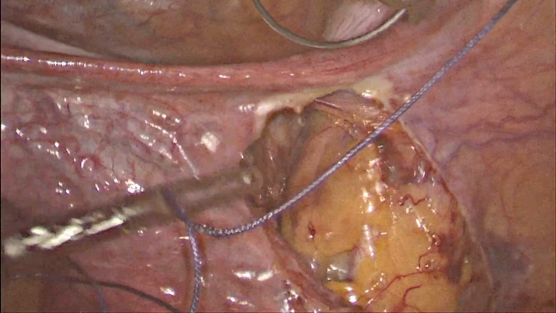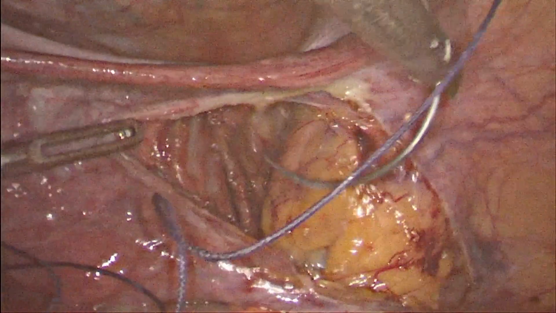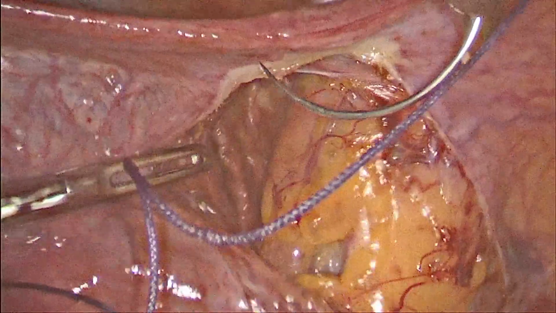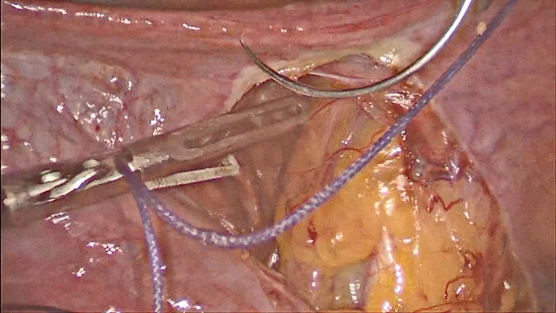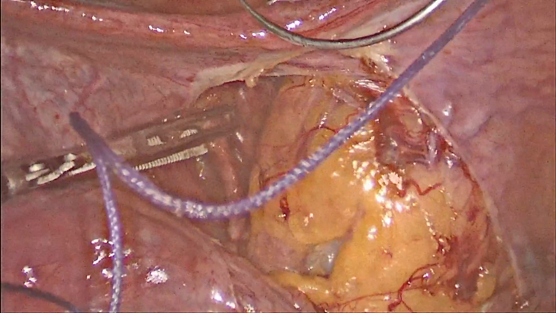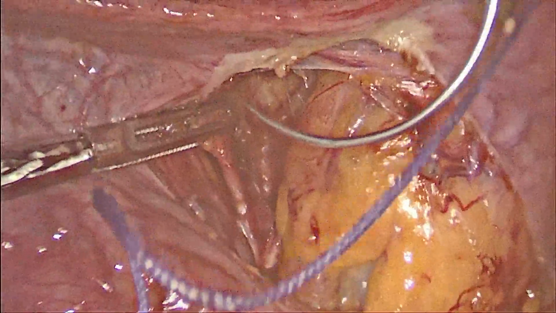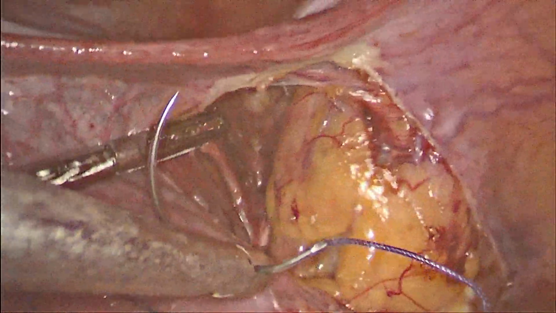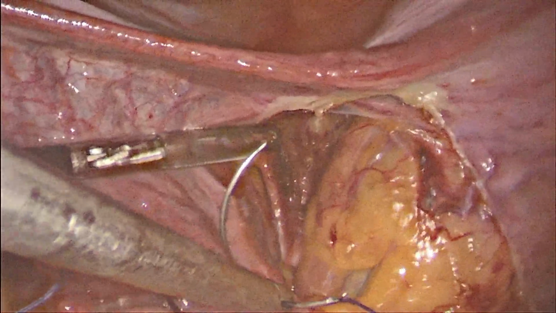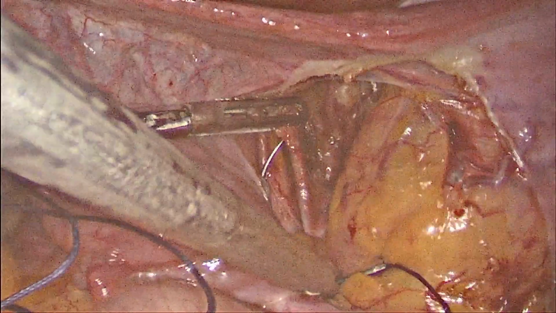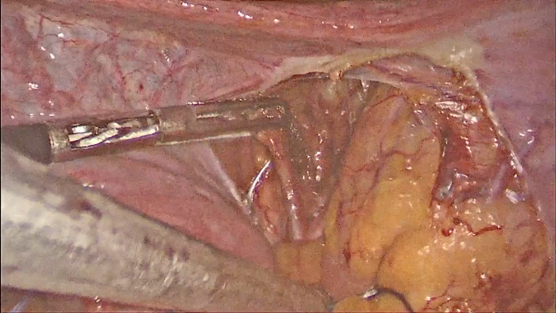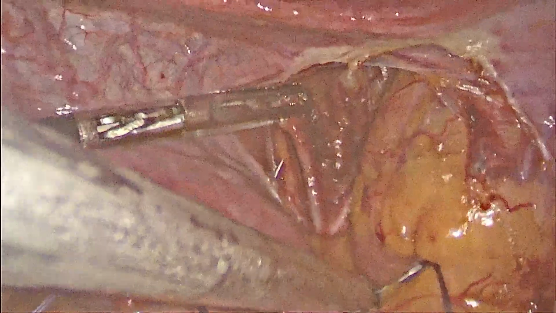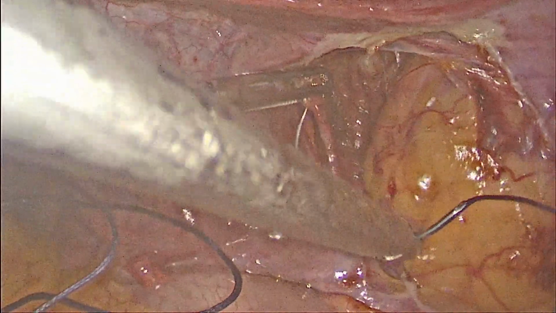So after completing the dissection, now I'm trying to take a bite through the window between the uterine artery and the vein below. It is safer to pass the suture, not the needle, below the uterine artery. But in this case, there was a little fibrosis, and we are finding it difficult to separate the uterine artery from the vein.